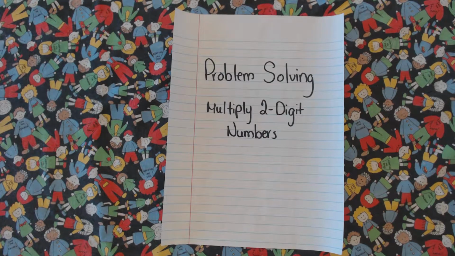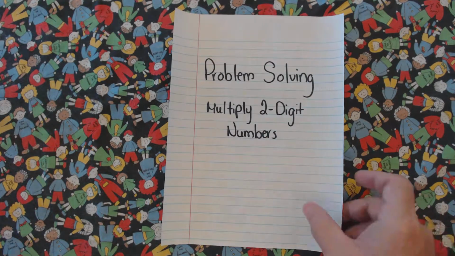Problem solving. Multiply two-digit numbers. Boys and girls have now learned 3 different ways to multiply two-digit factors by two-digit factors. But as they have also learned, nobody is ever going to come up to them and ask them on the spot, what is 39 times 27? It's not how life works. Rather, we need to learn this skill in order to solve real-life problems. Let's have a look.